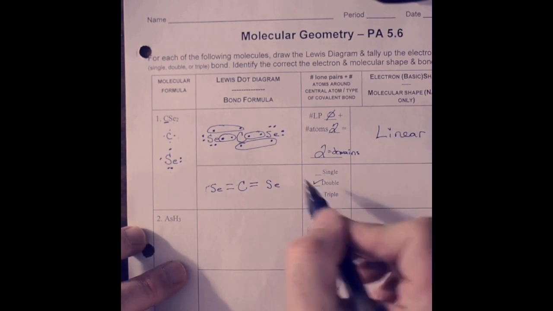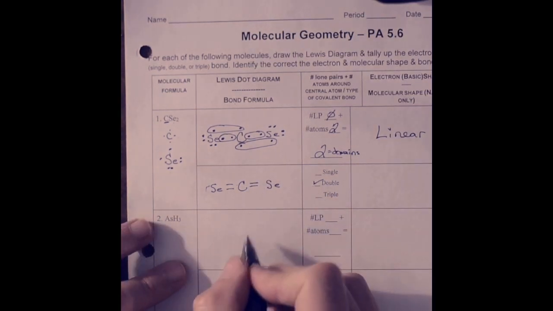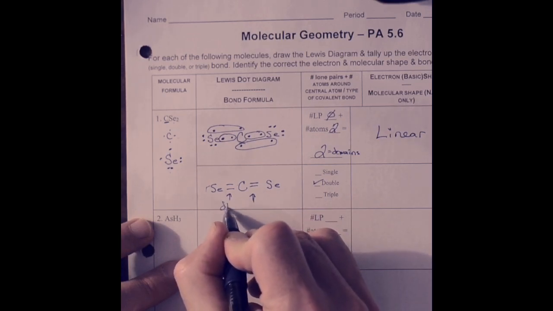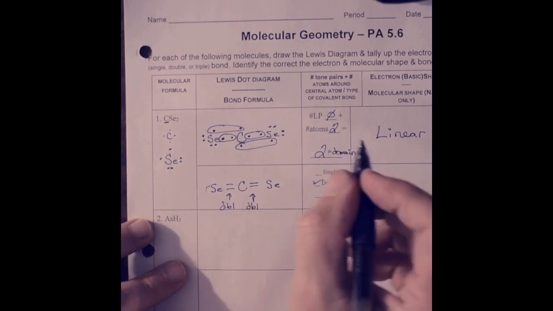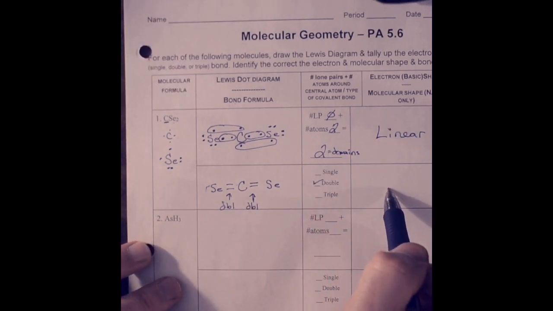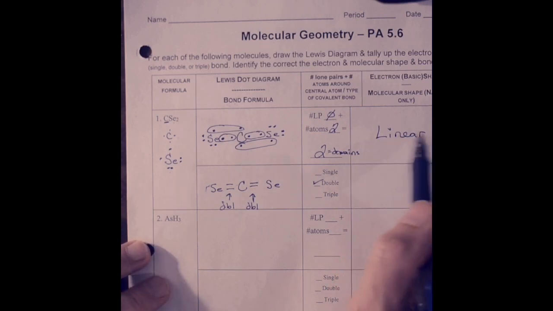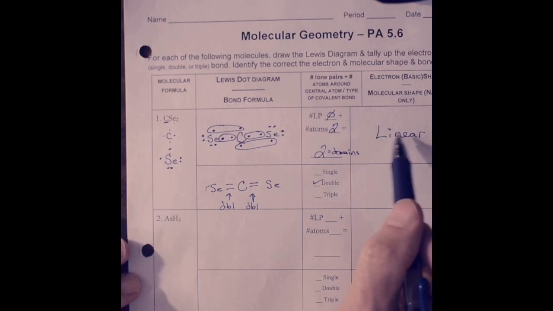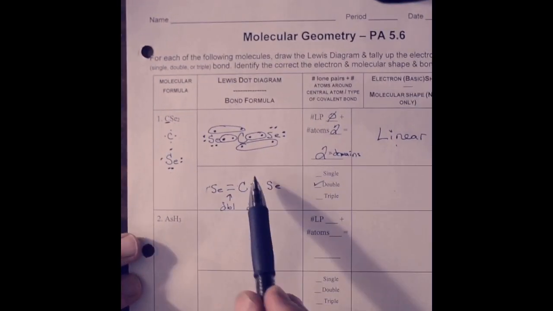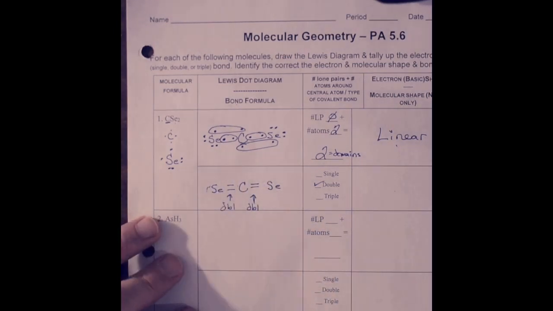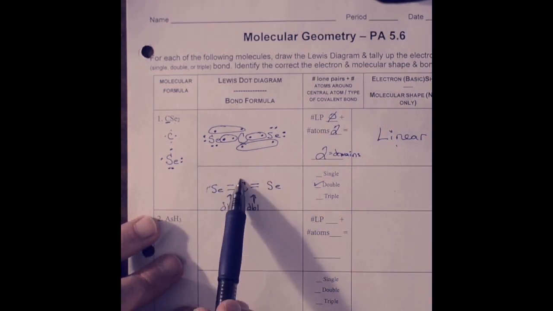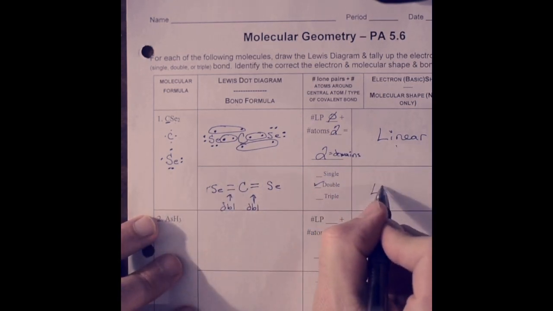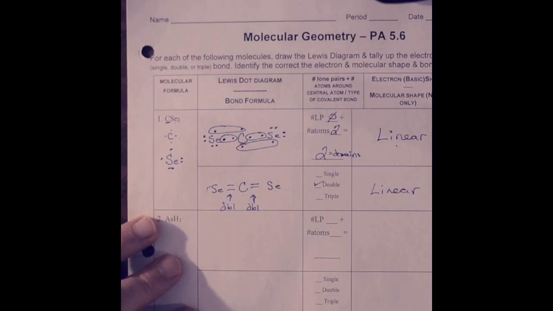Now, so we know those are double bonds. Both of these are double bonds. That's a double, and that's a double. All right? Now, when we go down and figure out the molecule shape, then we know this is the basic shape, or the electron shape. In order to find out the molecule shape, we need to ignore any of the lone pairs in our diagram. And we don't have any, so we don't have to ignore anything, and that means that the shape is going to be exactly the same. So this is also linear.